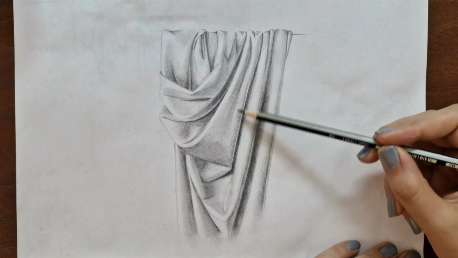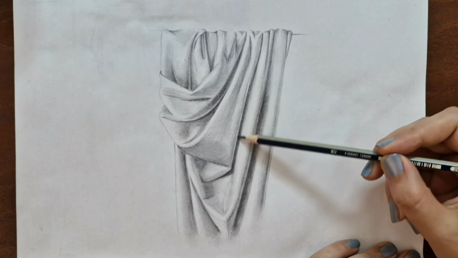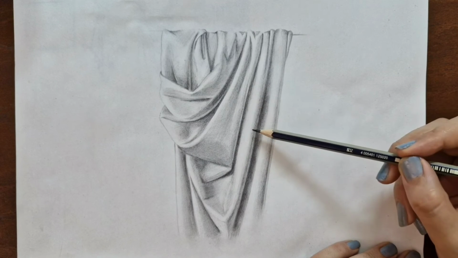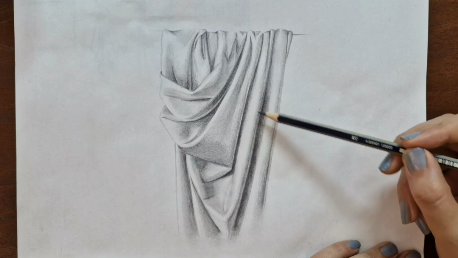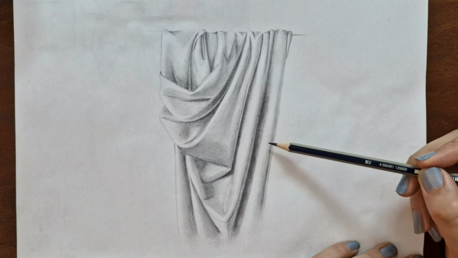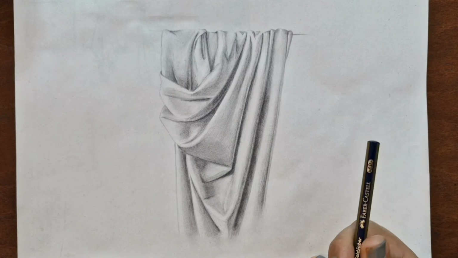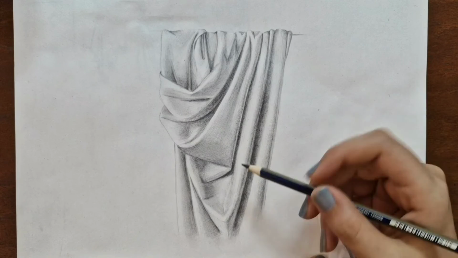For example, the fold on the left will have a very thin light area on its right side created by the light being reflected from the middle fold. The middle fold will have a barely noticeable light area on its right caused by the light reflecting from the left fold. For the final step, I'll use a darker pencil like a 4B or 6B.